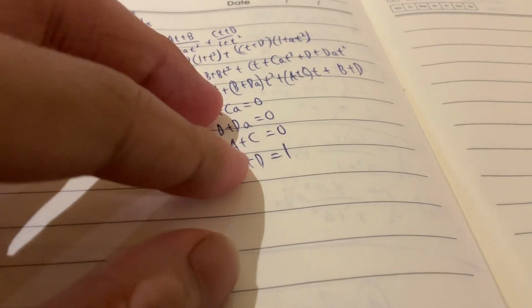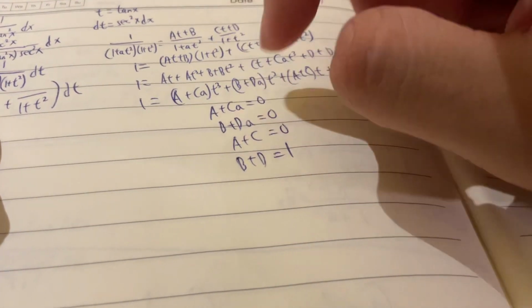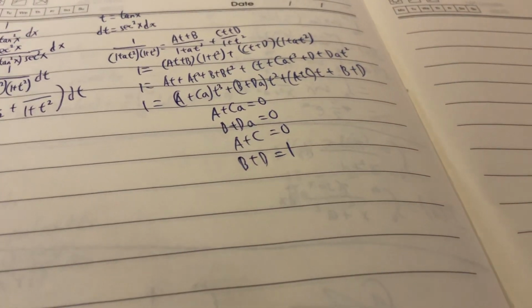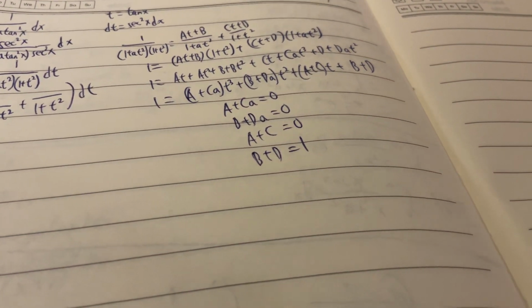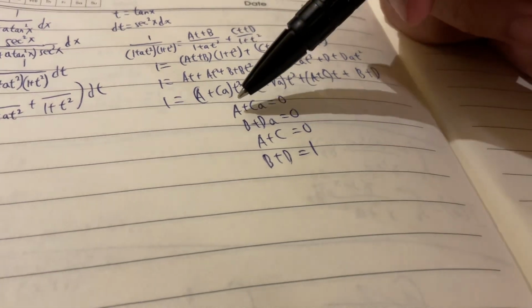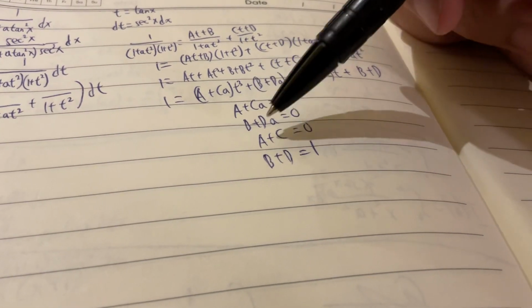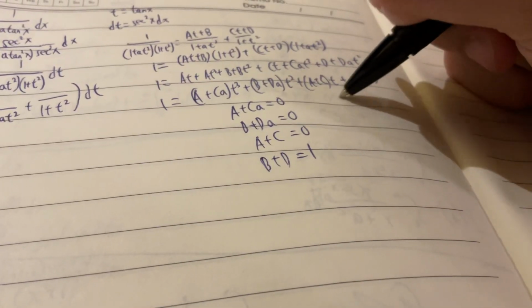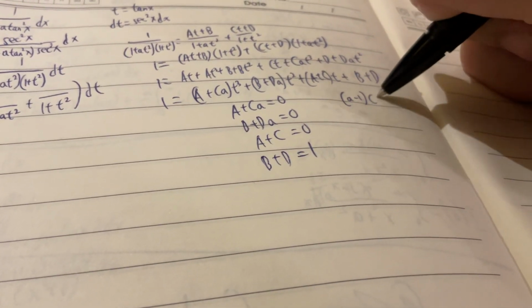And here, look at this. A plus ca is equal to 0. A plus c is also gonna be 0. So let me just subtract this. A and a, they are cancelled, and then factor out the c, you get a minus 1 times c is equal to 0.